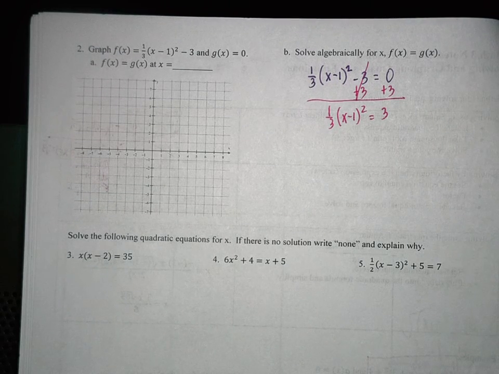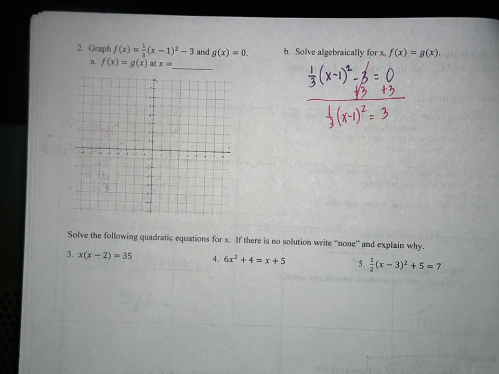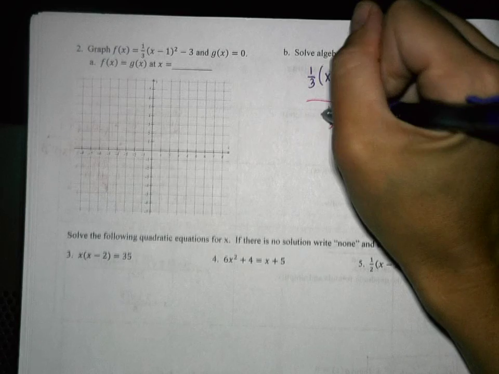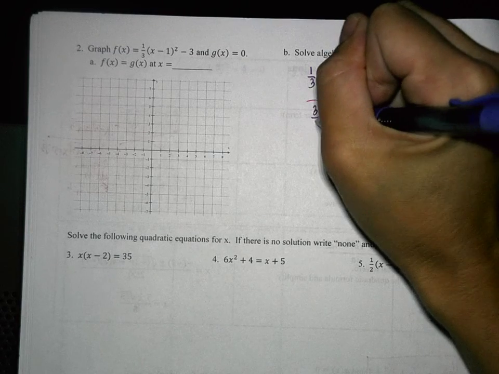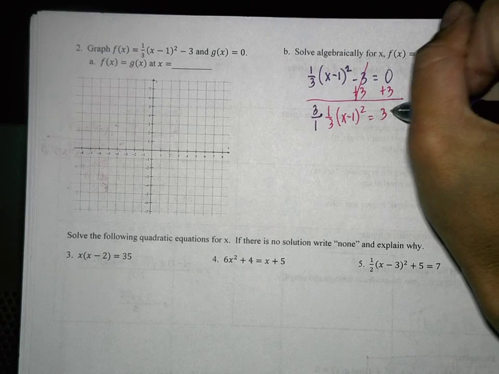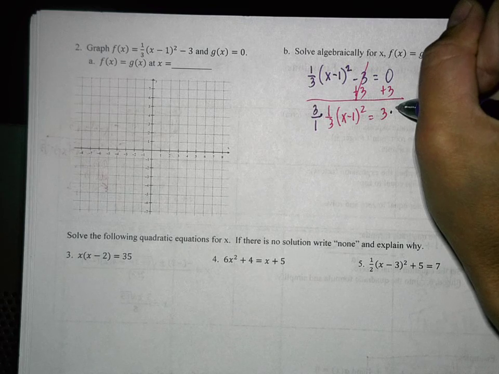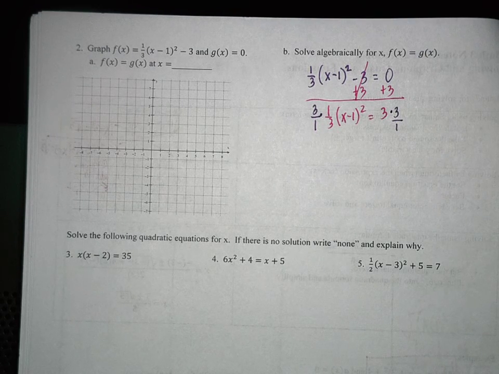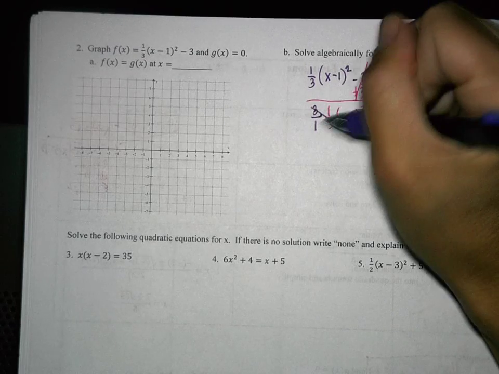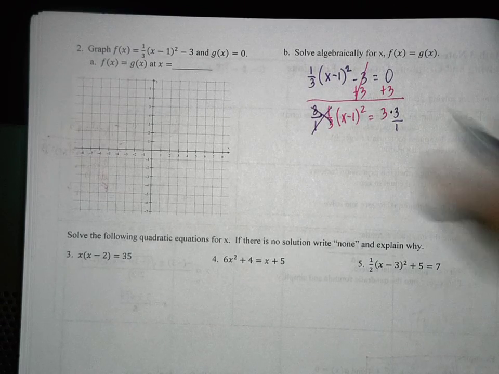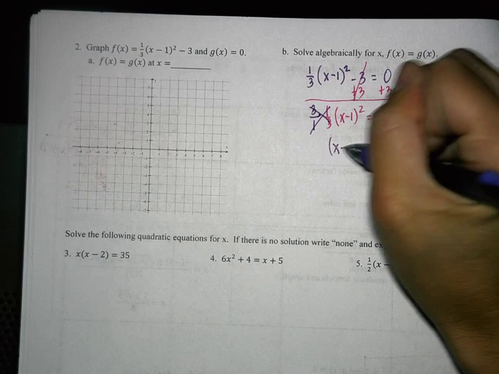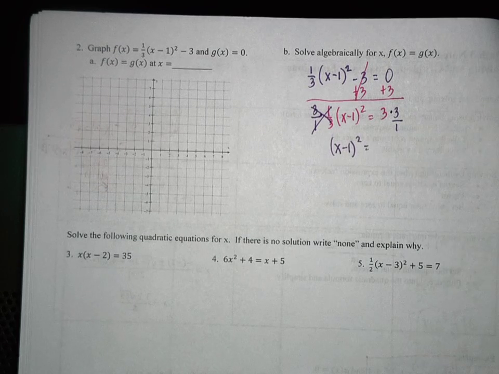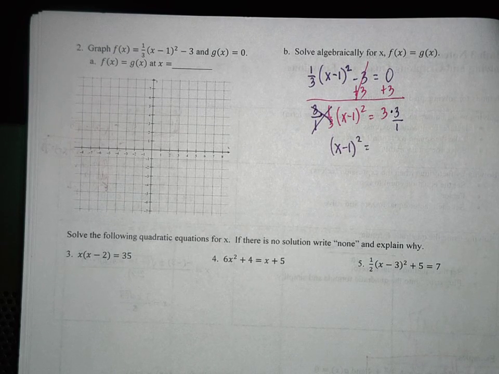How will I eliminate that fraction? Good. Multiply by the reciprocal, which is 3 over 1. And whatever we do to one side of our equation, we have to also do to the other side. You can write it as 3 over 1 or just 3. So that fraction eliminates. I'm left with x minus 1 squared equals, and what does it equal? 9. Very good.